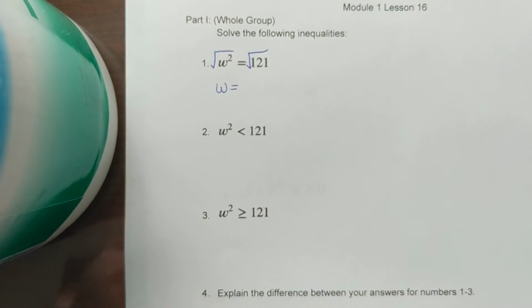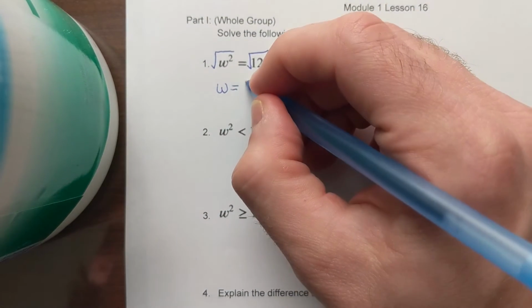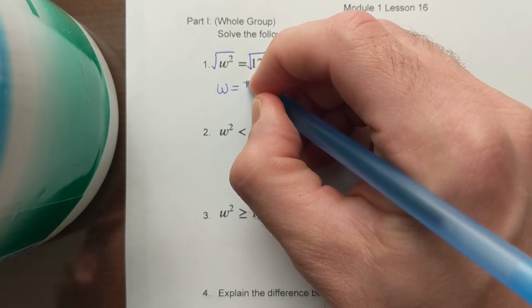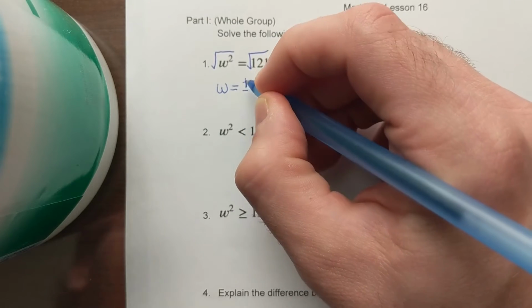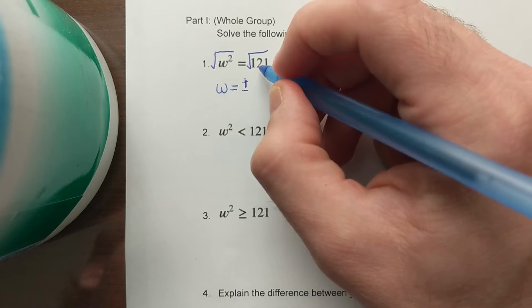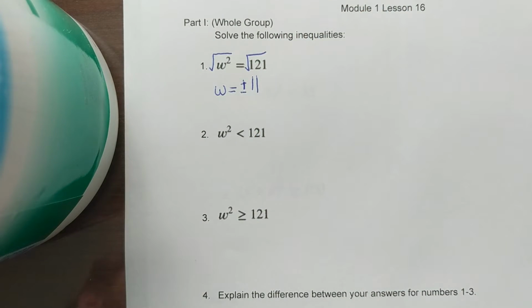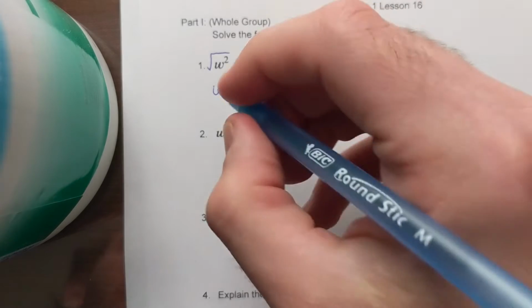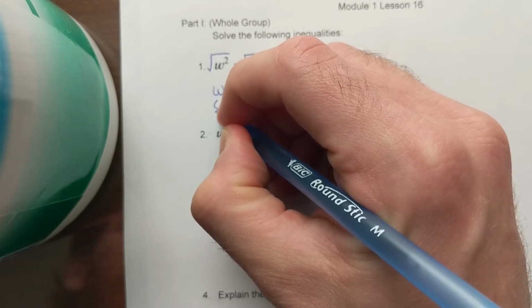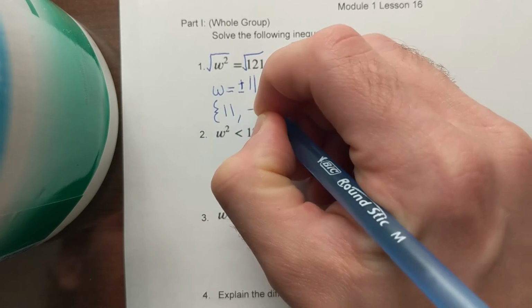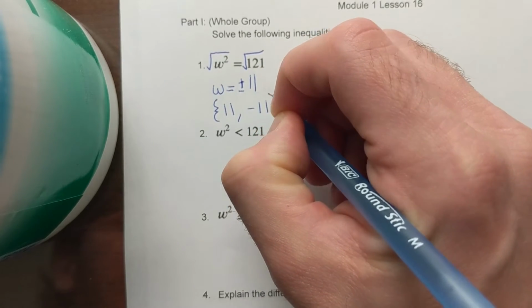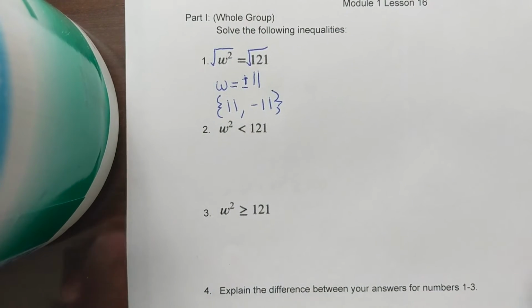And if we remember back, anytime you take a square root, there will be a positive answer and a negative answer. And that plus or minus symbol indicates both. So 11 times 11 is 121, and negative 11 times negative 11 is also 121. So I will put positive and negative 11 in my solution set.